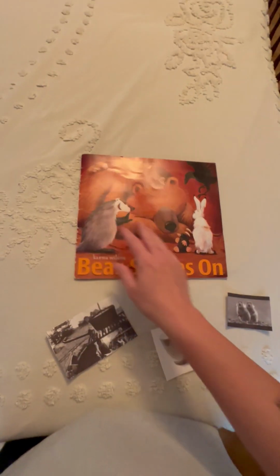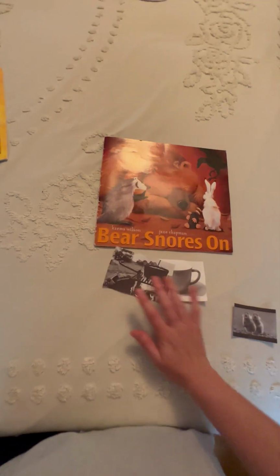So in choosing this book, you can talk about nonfiction or fairy tales and how animals are doing things that they're not supposed to do.